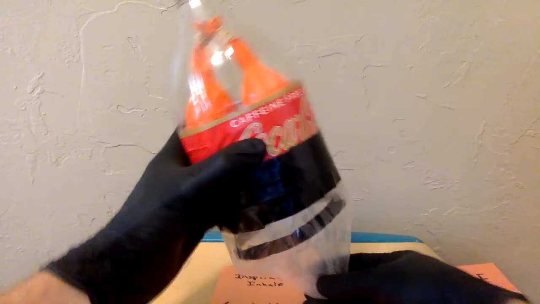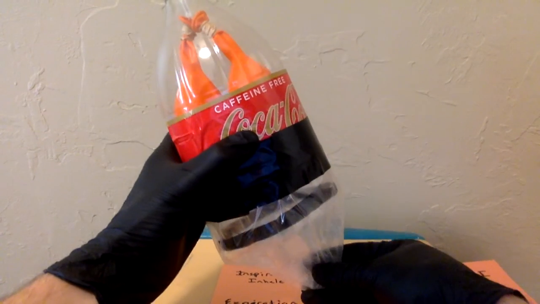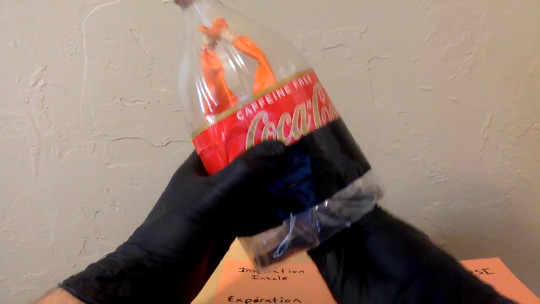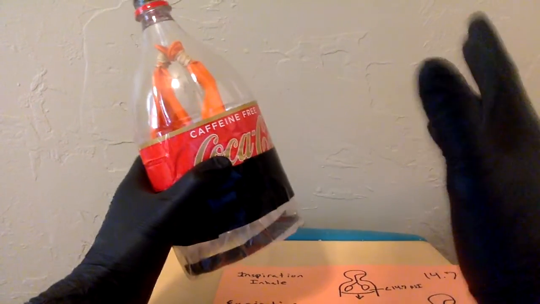So here's my diaphragm, fully contracted. Notice the balloons are full of air. And the diaphragm relaxes, and the balloons are losing air, and the body is exhaling or expiring.